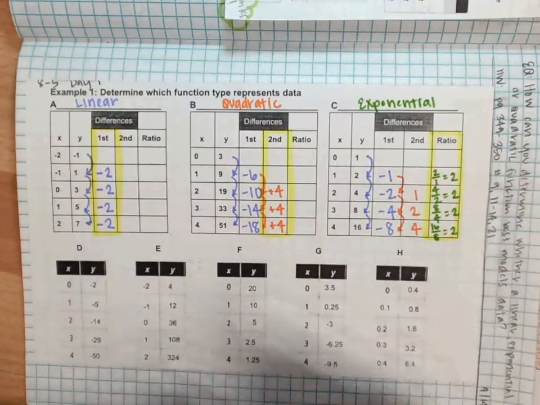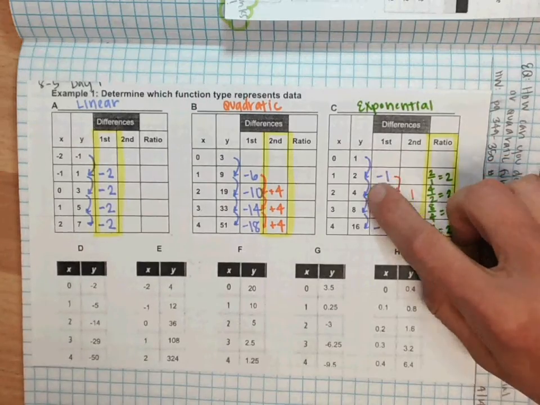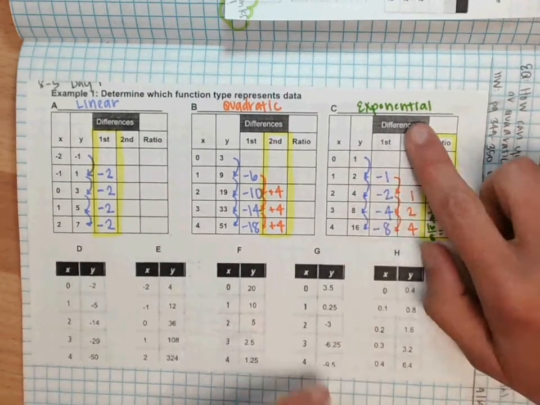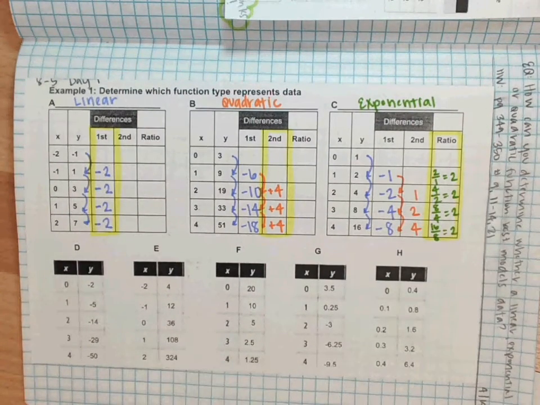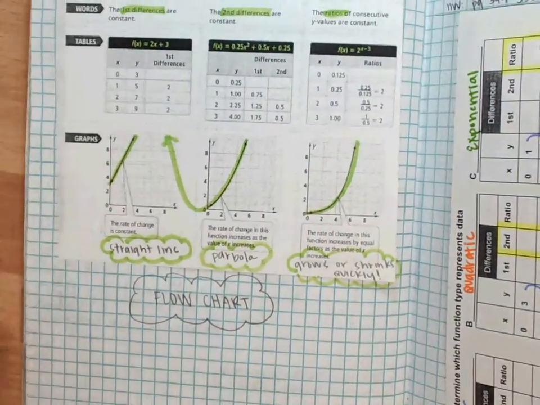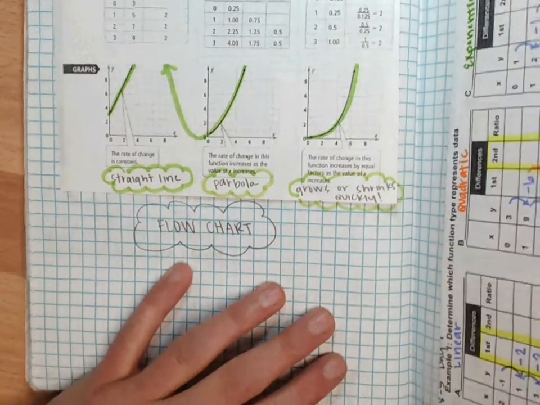Now, if you're looking at this and you're like, Miss Duncan, obviously you multiply by 2 every single time, you can just start there and say, yes, that's an exponential function. Okay? So, down below your concept summary, I want you to make this little flow chart.